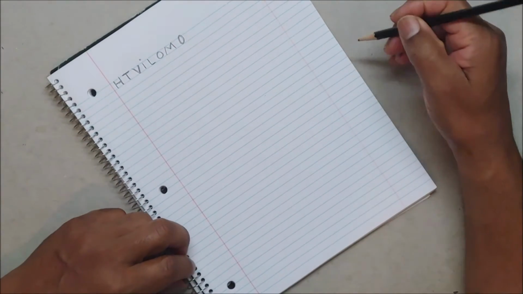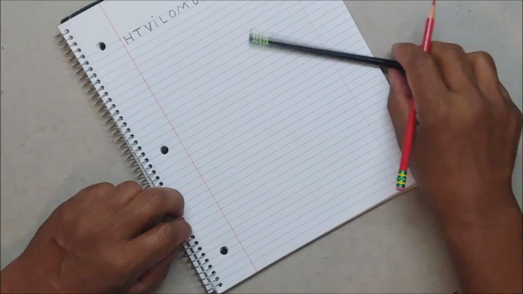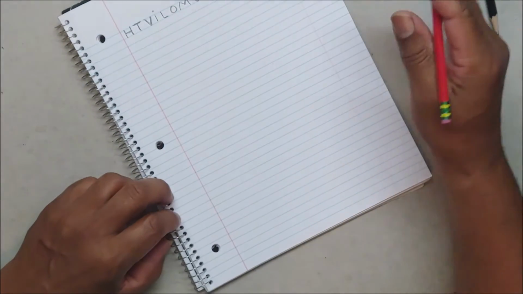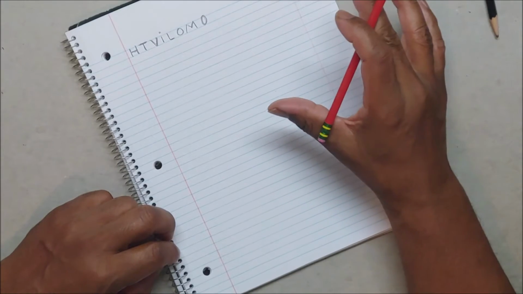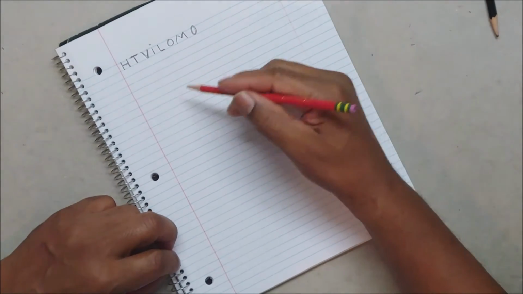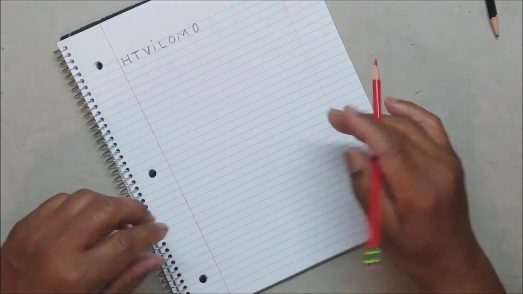All right, so I'm going to use a pencil until I can't see the pencil anymore. Let me check my red. Let's see if I can see my red. You can see the red. Okay, I'm going to use my red. So we're going to be erasing. Remember, we're not going to use the ink pen yet. We're going to erase some lines. We're going to put these lines in and erase the ones we don't need.